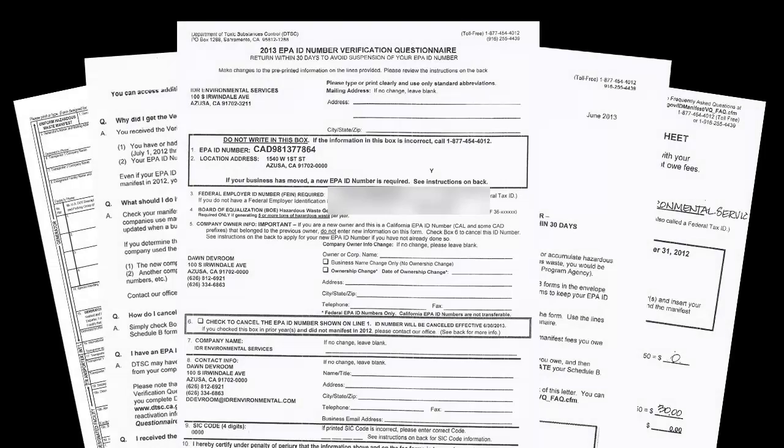Now you write your check for all the fees that you owe and return all the necessary forms to the DTSC. Now please keep in mind that even if you do not owe any fees, you still need to complete the forms and return them to the DTSC.